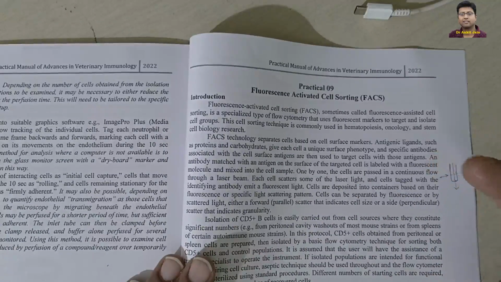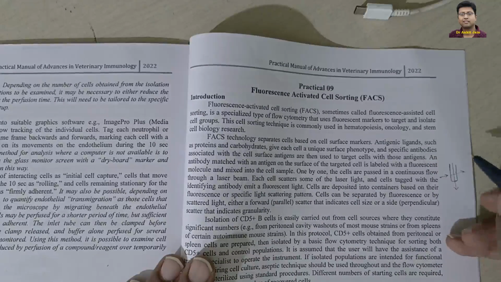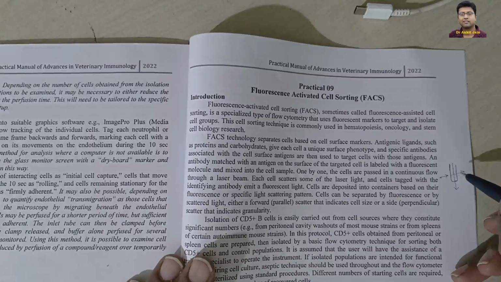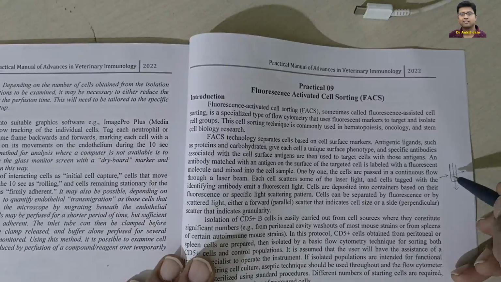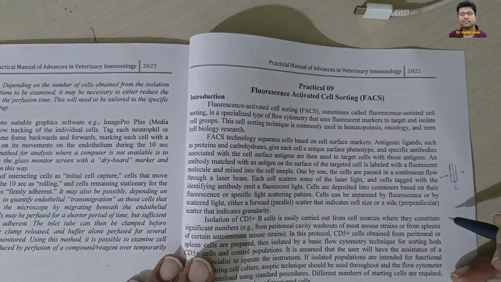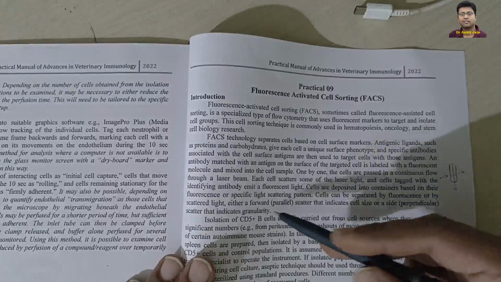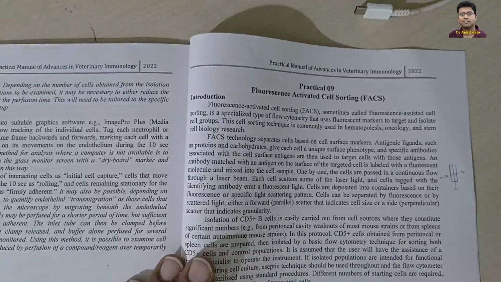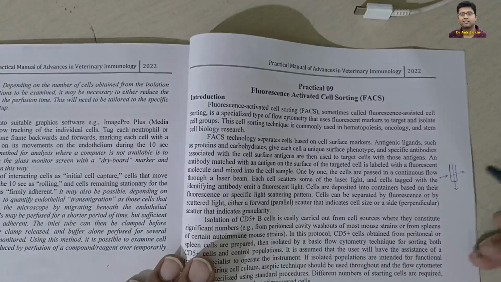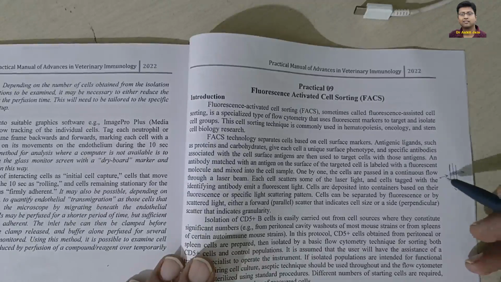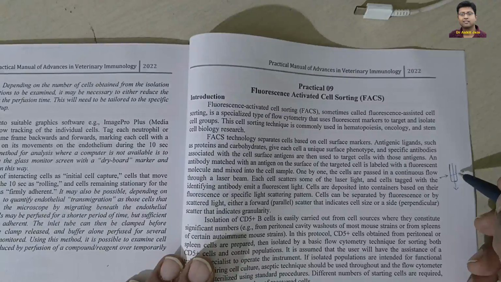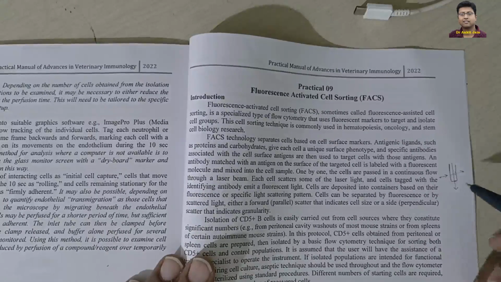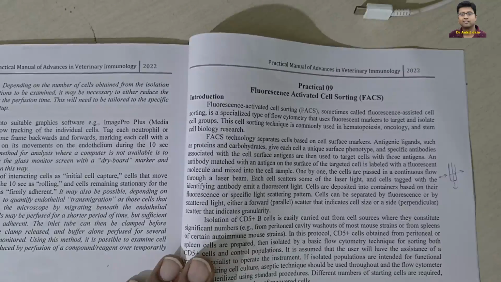So there are two things: when the light passes through the cell and it is scattered, it measures cell size, and when light passes into the cell and refracts back, it measures the granularity of the cell. So for example, the neutrophil is more granulous than the B cell. So definitely, if there is more scattering and more perpendicular refraction, it measures the granularity of the cell.